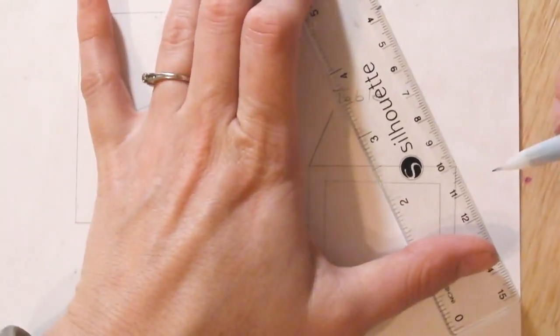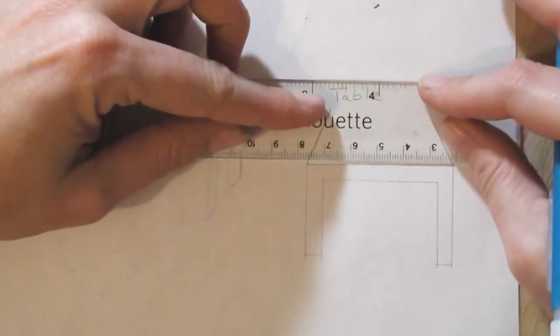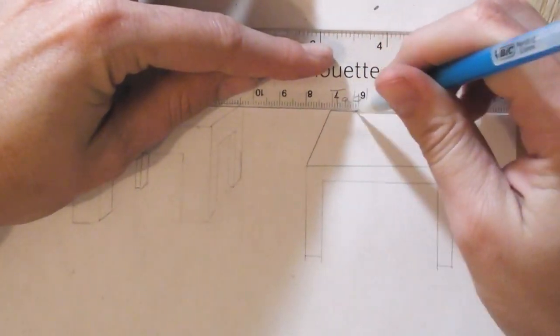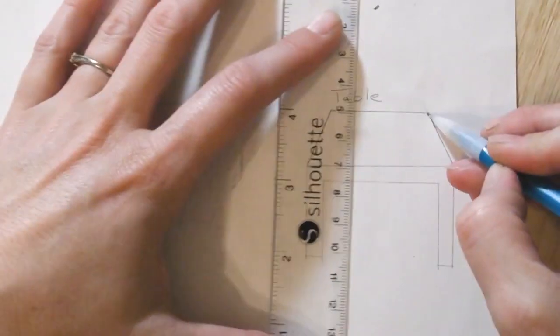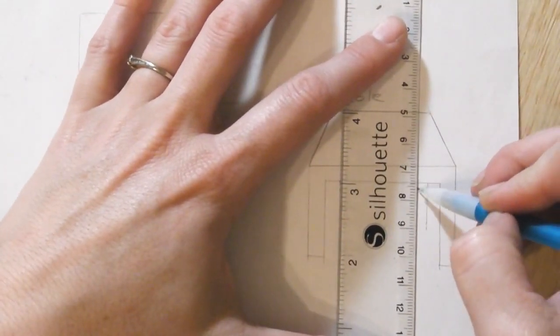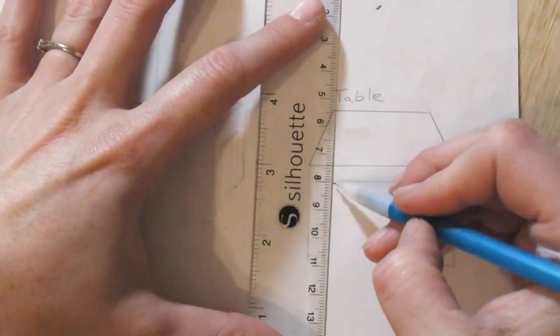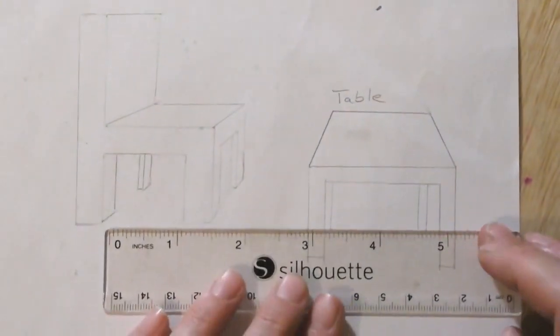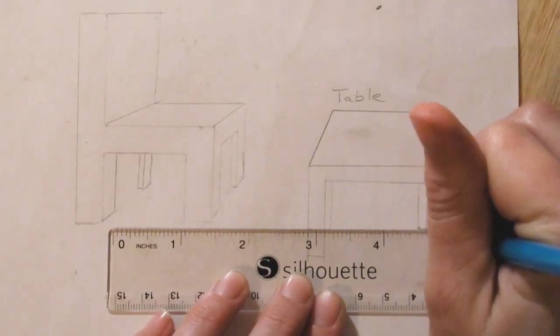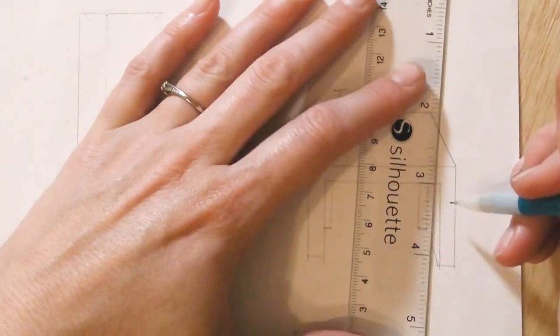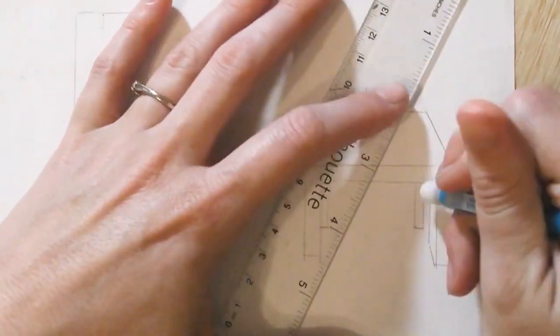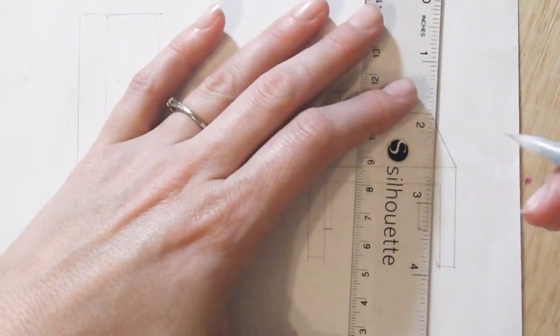Alright, here is the table. I drew what the table would look like from the side. Drew the lines to the vanishing point from each corner. Now I'm drawing the legs underneath and squaring them off because they're facing us. And the sides of the legs will go to the vanishing point. Parallel line. Erase my extra.